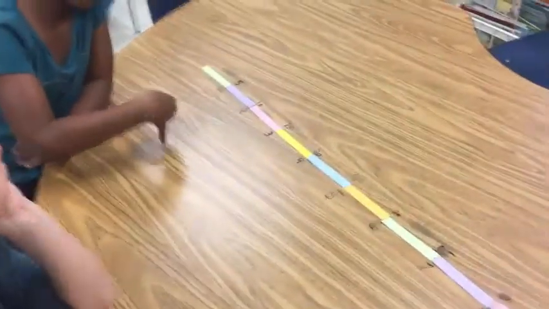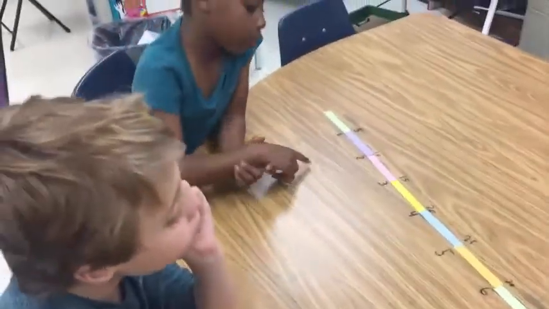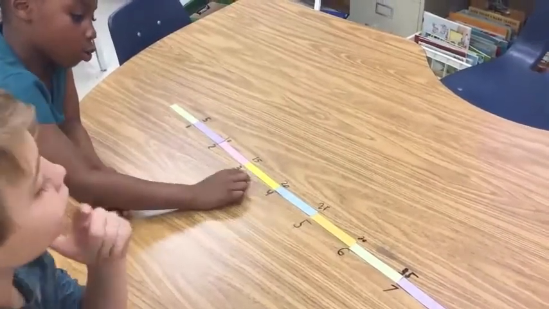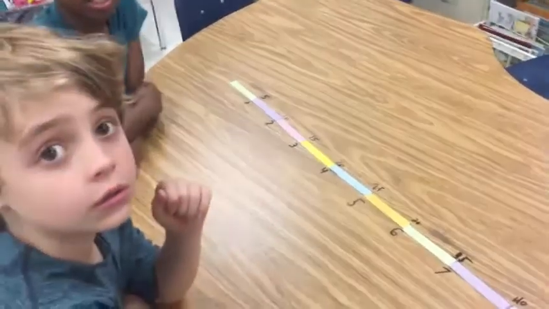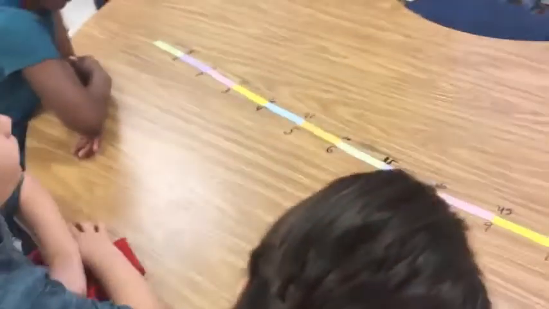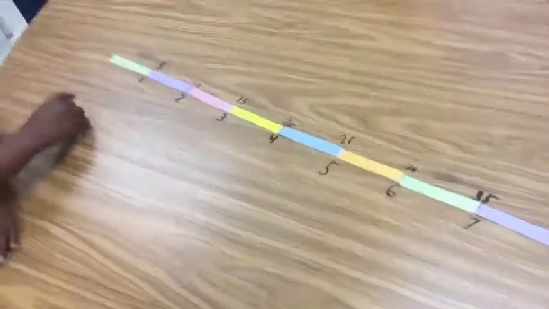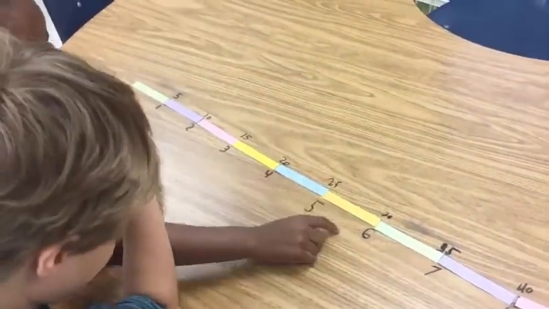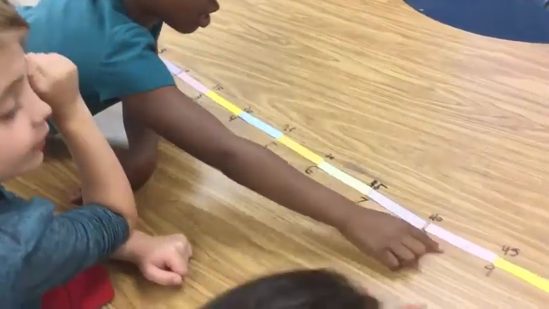This same straight number line can be turned into a circular number line to represent a clock face. So how many groups of 5 make 30? 6. How many groups of 5 make 45? 9. Let's count to make sure. 1, 2, 3, 4, 5, 6, 7, 8, 9.